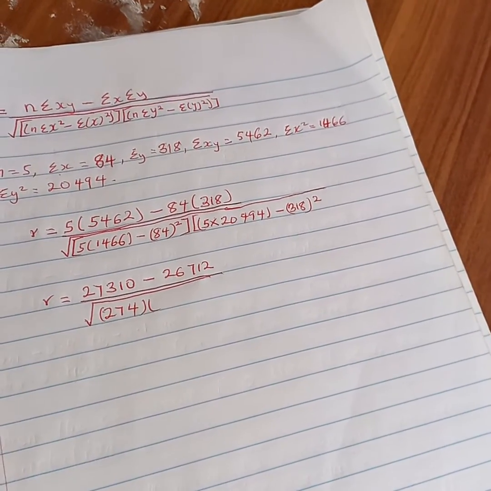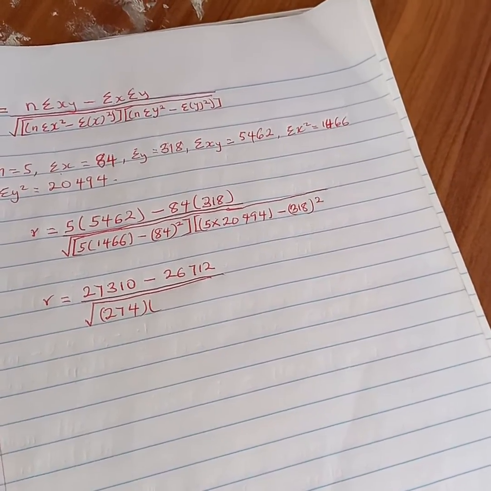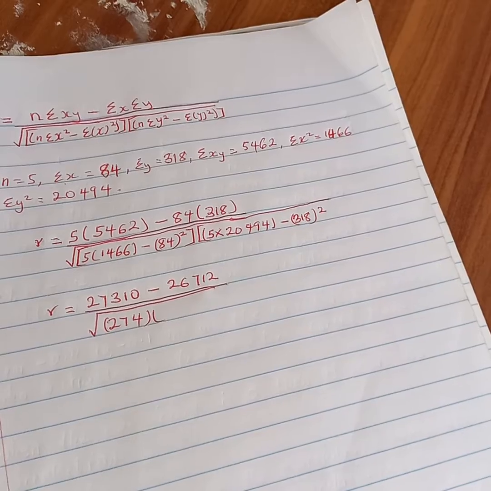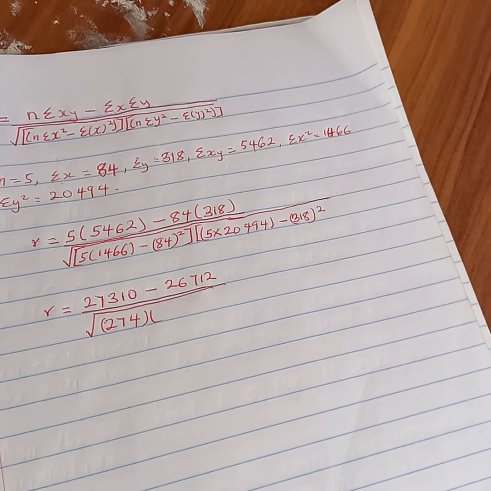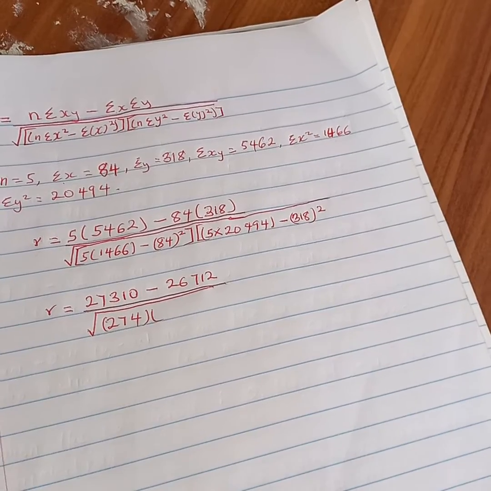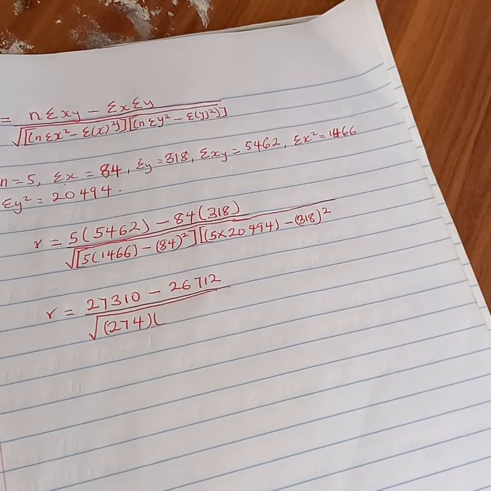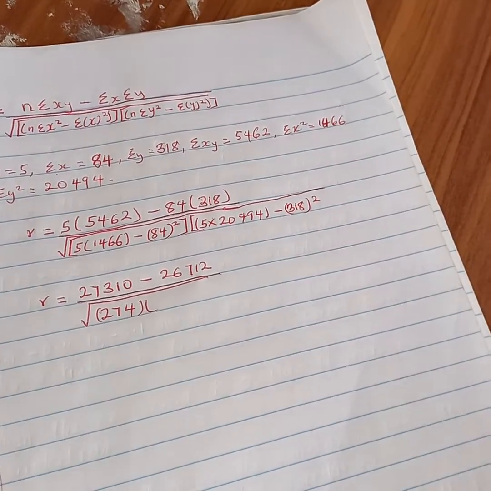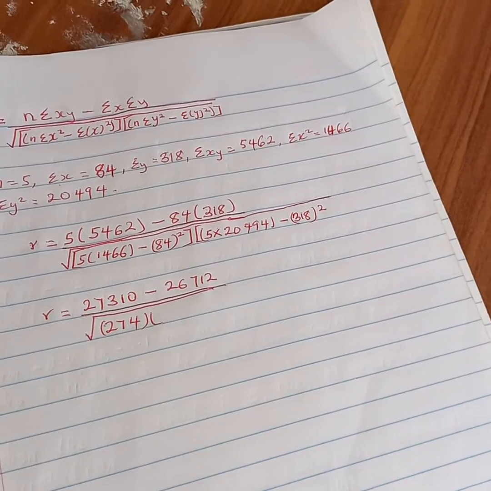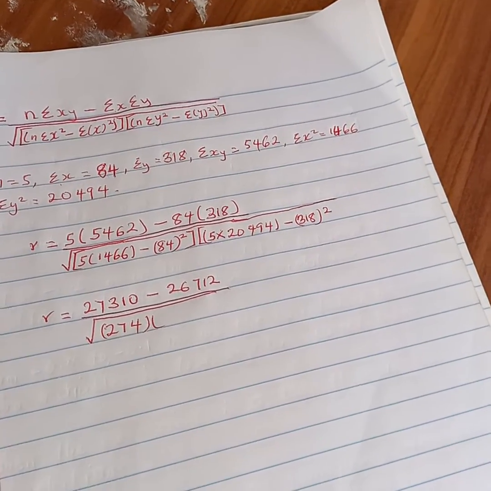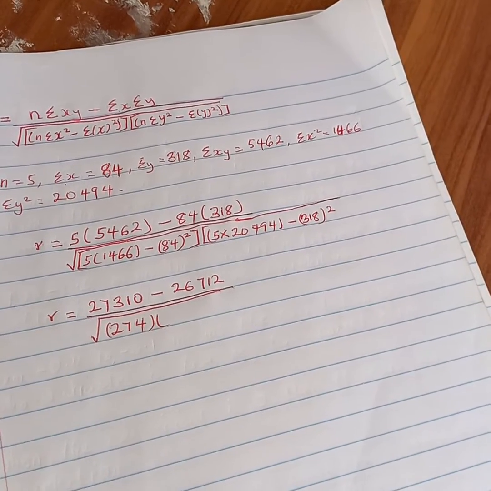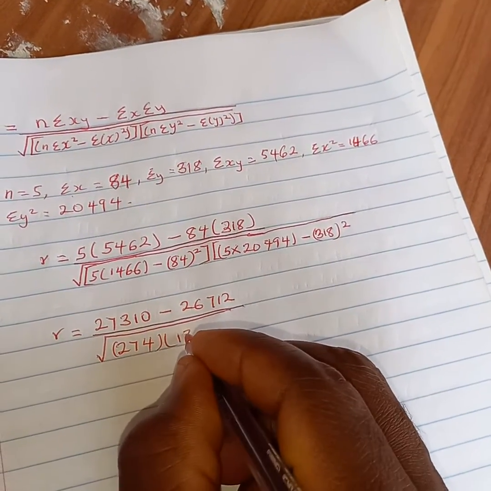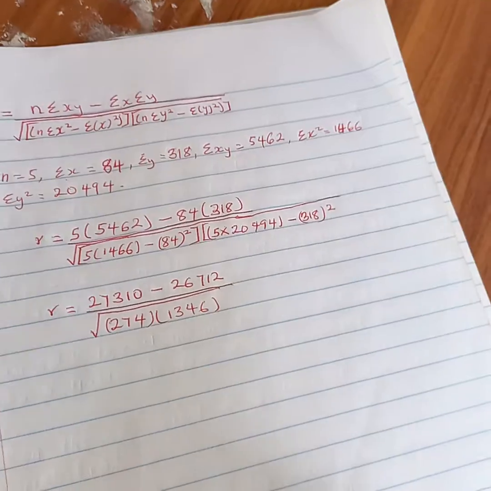So we have 5 times 20,494 minus 318 all squared. It is also giving us 1346.